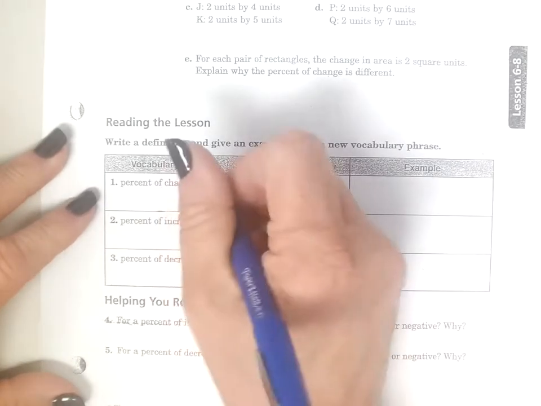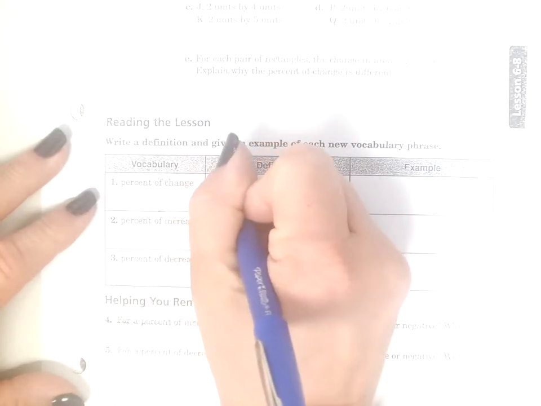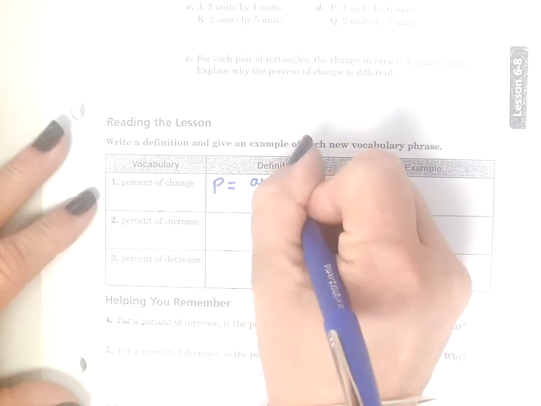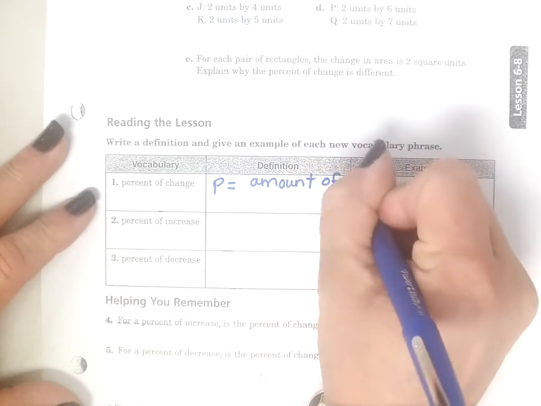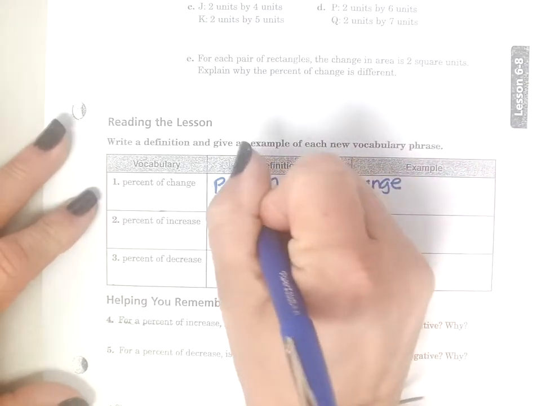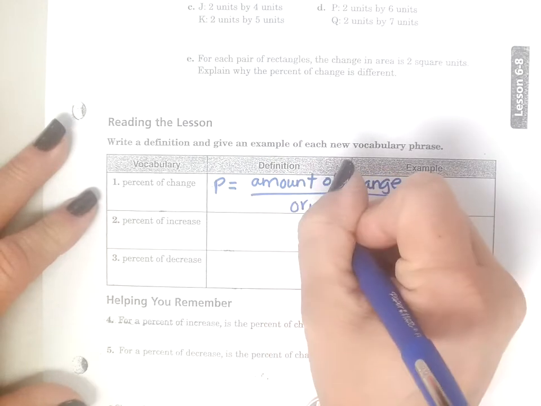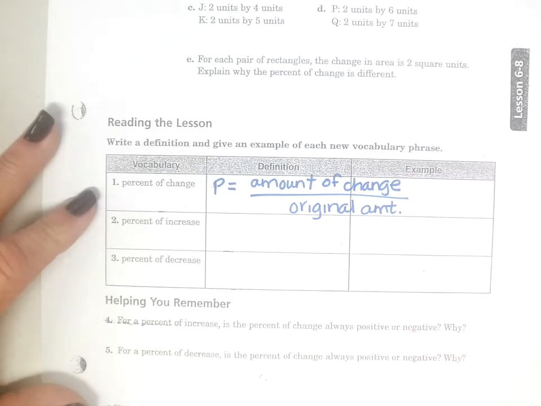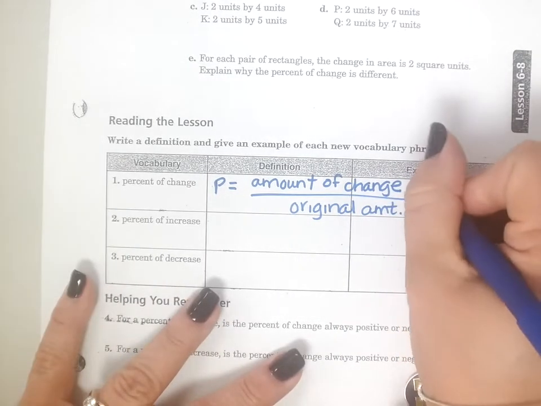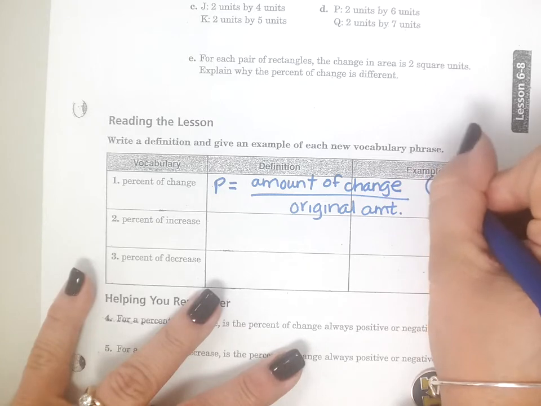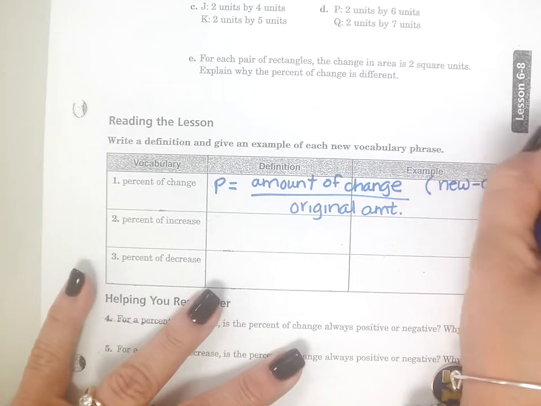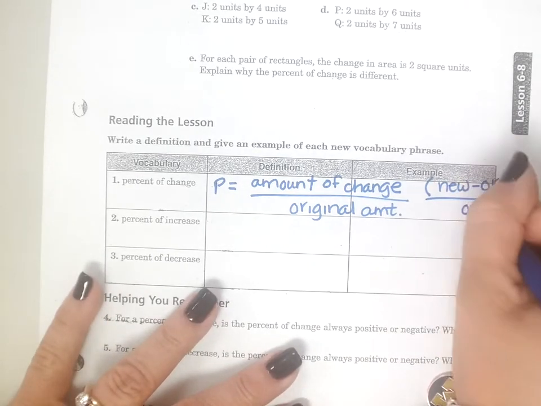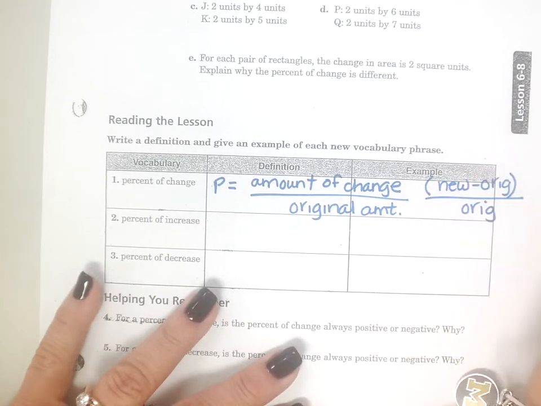What is a percent of change? First of all, a percent of change, that's going to be P, is the amount of change on the top divided by whatever the original amount was. I'm going to abbreviate amount AMT. So to get that amount of change, we simply take the new amount minus the original amount, subtract that on the top, and you take that difference and divide it by the original amount.